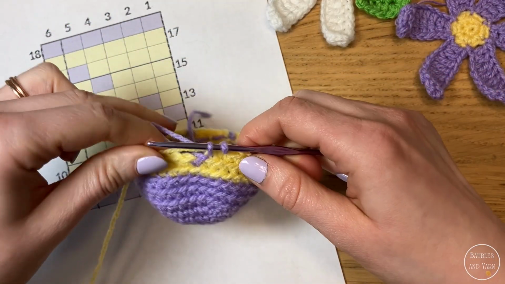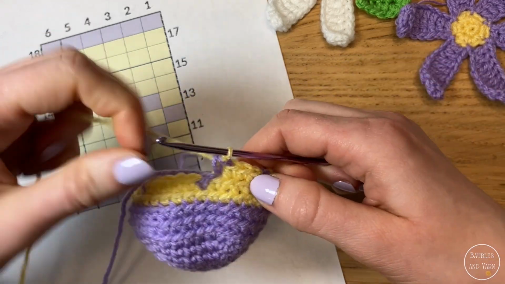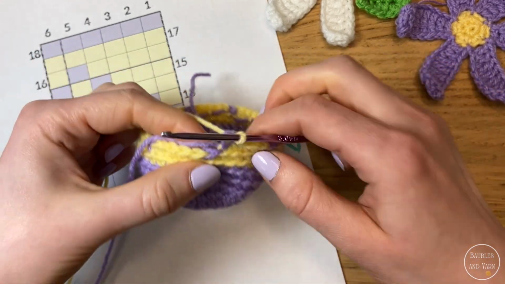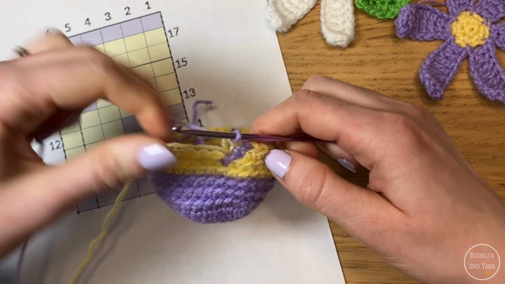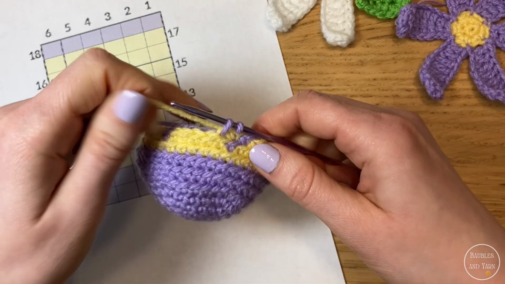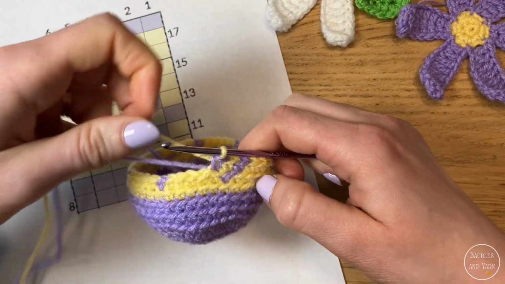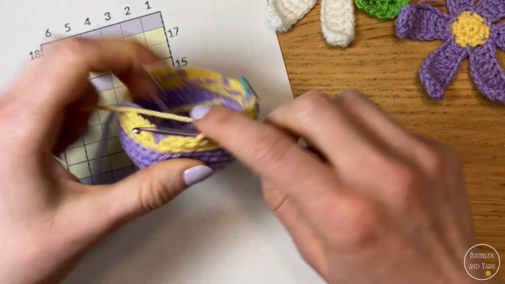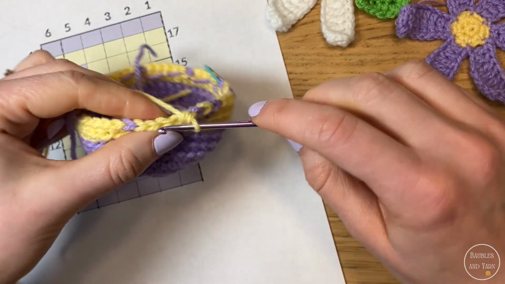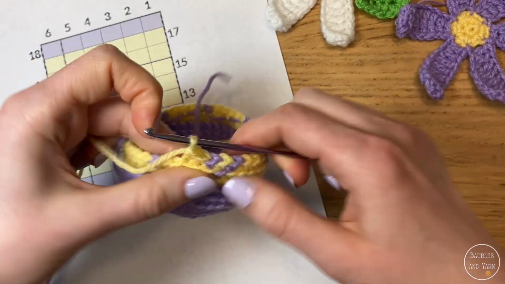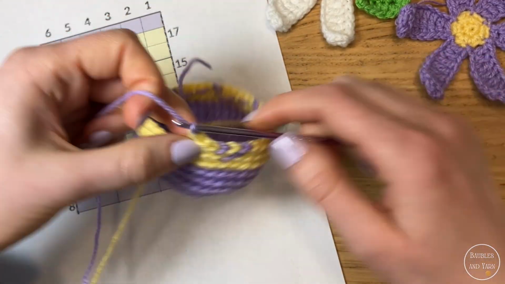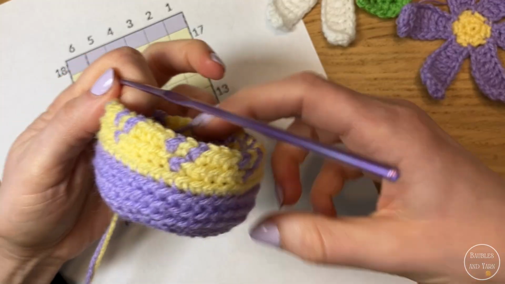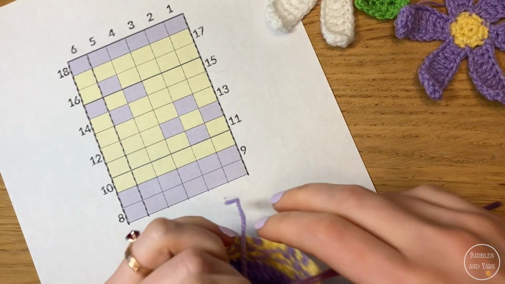So do that again, purple, change to yellow. Next is yellow, change to purple. Next is purple, change back to yellow. And 1, 2, 3. And I repeat that all around again. Okay, so this is what my piece looks like so far.